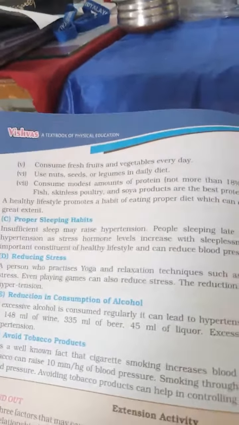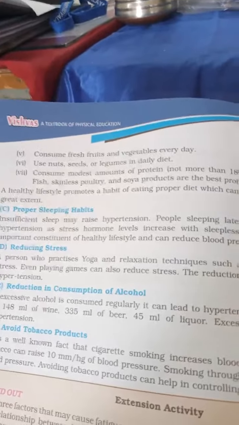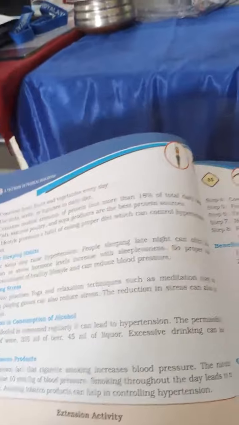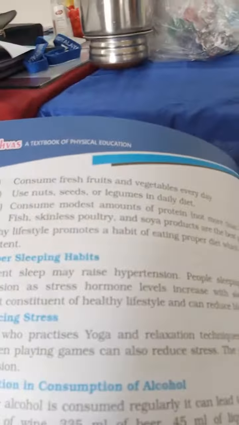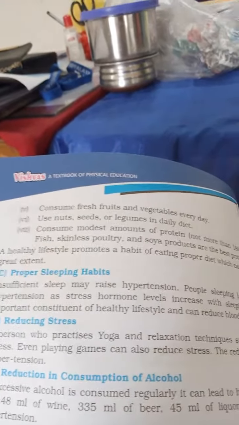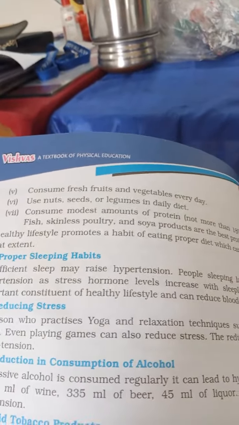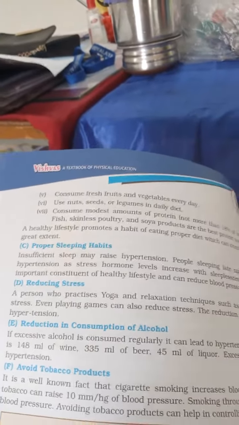So consume fresh fruits and vegetables every day. Use nuts, seeds or legumes in the daily diet. Consume a modest amount of protein, not more than 18% of total daily calories. Fish, skinless poultry and soya products are the best protein sources. Then a healthy lifestyle promotes a habit of eating a proper diet which can control hypertension.